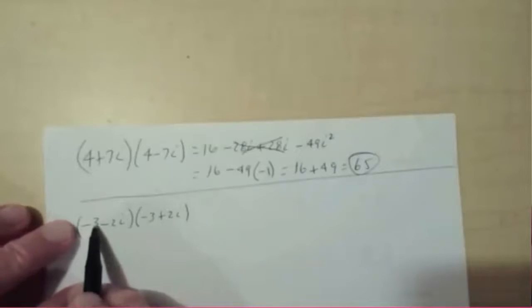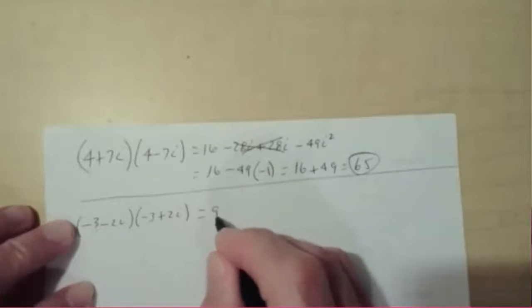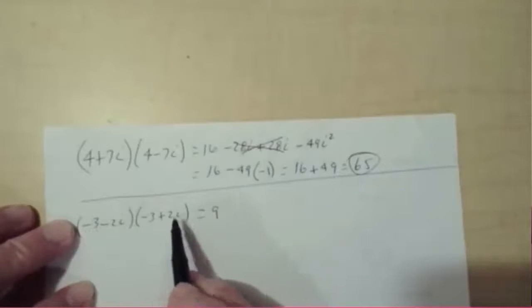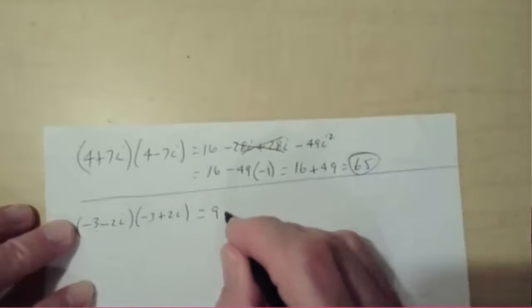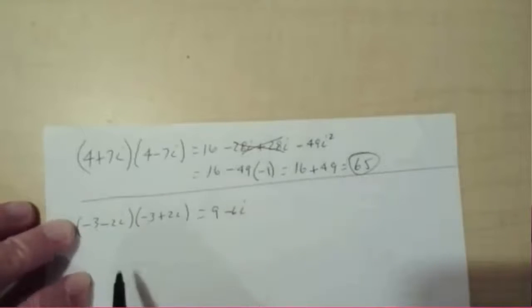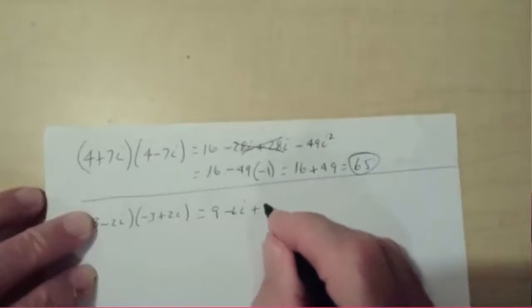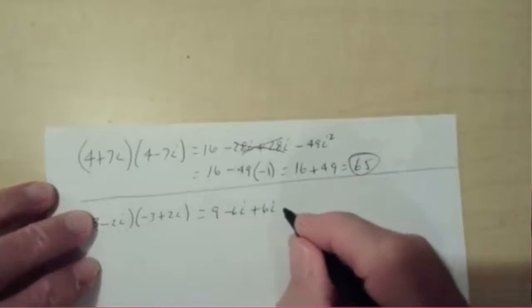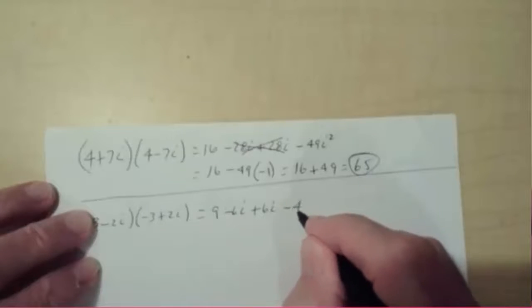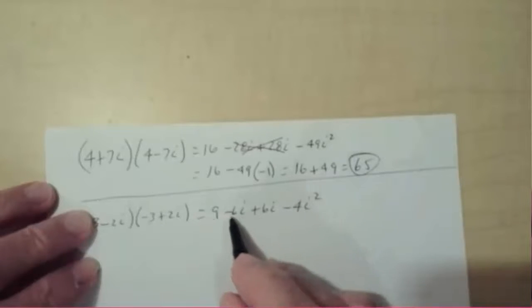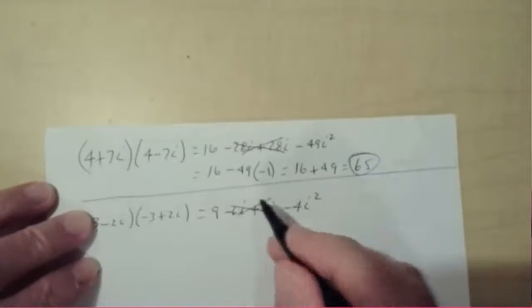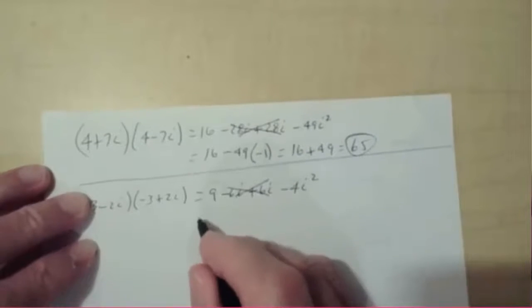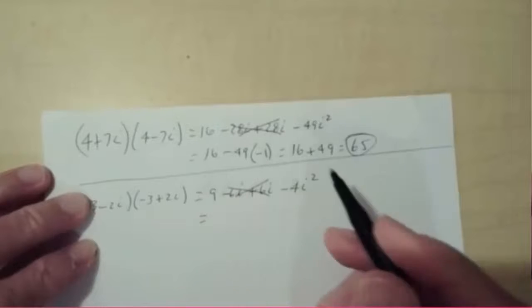So we do negative 3 times negative 3 is a positive 9. Negative 3 times 2i is a negative 6i. And negative 2i times negative 3 is a positive 6i. Negative times a negative, positive. And negative 2i times 2i is a negative 4i squared. Middle two terms are opposites to each other, so we cancel those out.